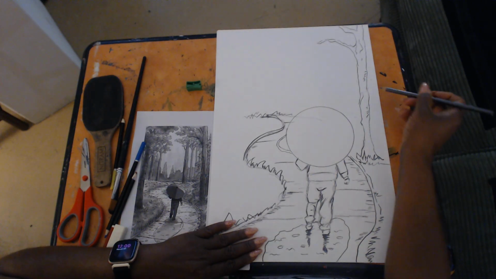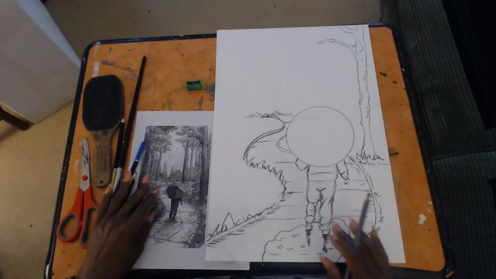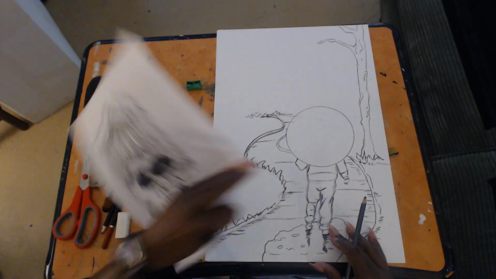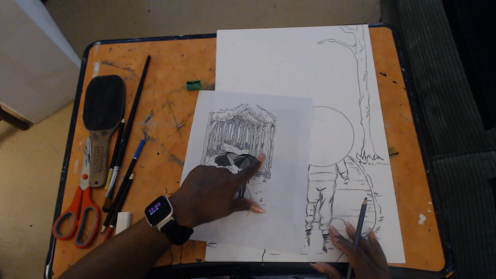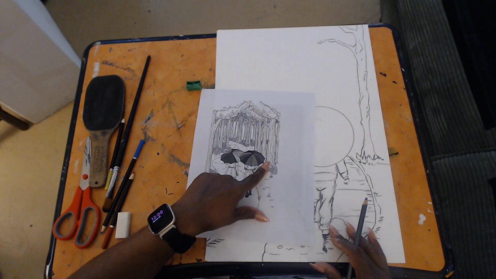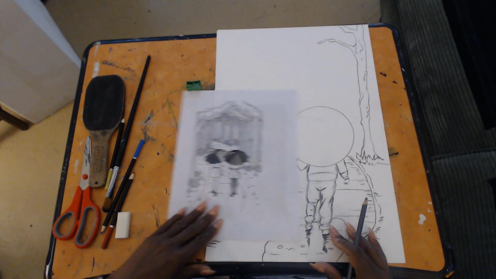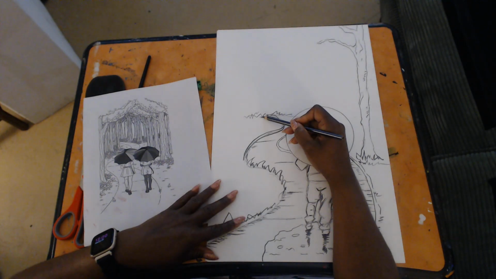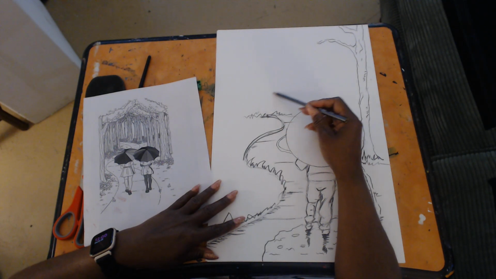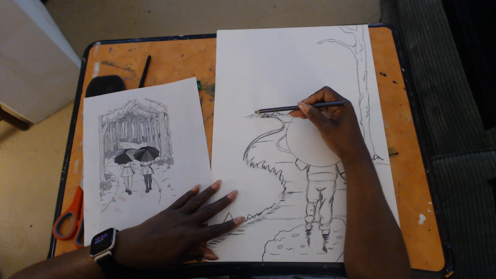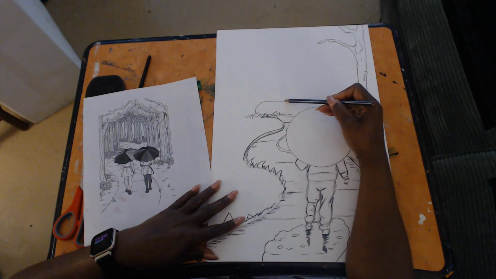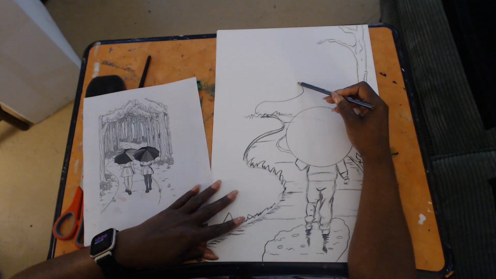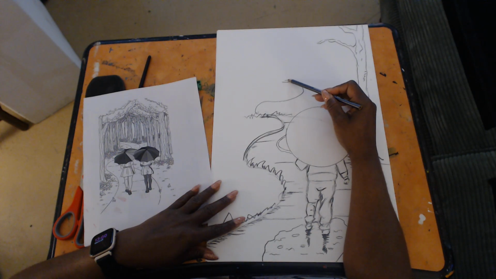I think they're oak trees. And if you want to, you can draw some of these trees here, or you can take this design and marry. What does marry mean? To unite. You can marry this design into the other one.